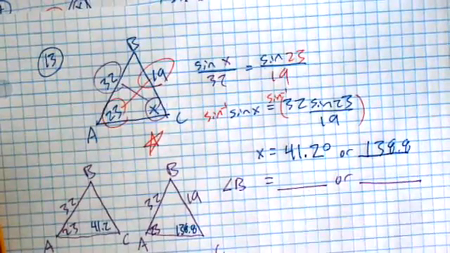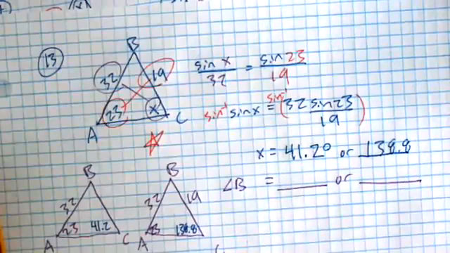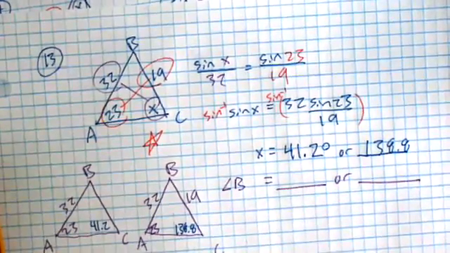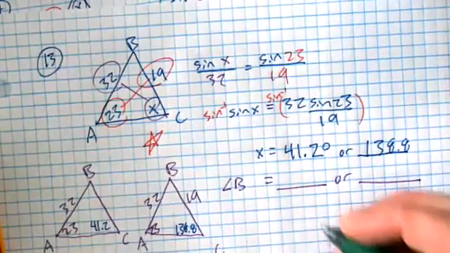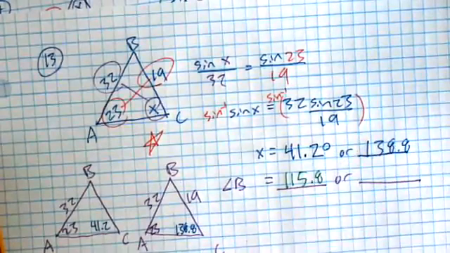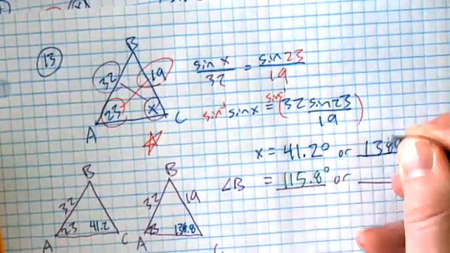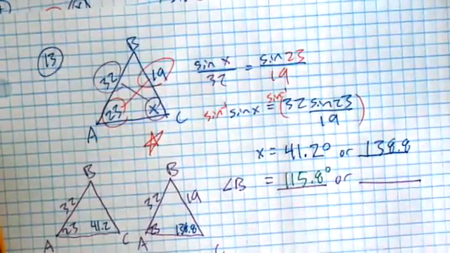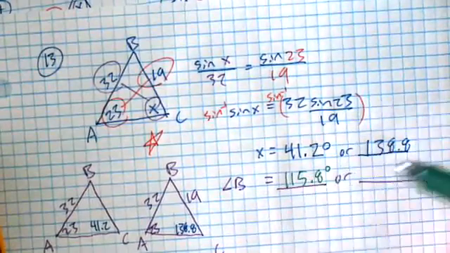So we'll just do 180 minus 23 minus 41.2. That'll get us one of them. So the 115.8. Now, when you're giving these multiple answers, make sure that you line them up with the original ones, because these would go together, right? We can't mix and match here.